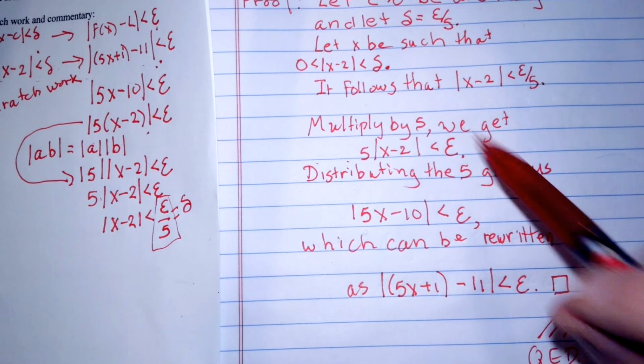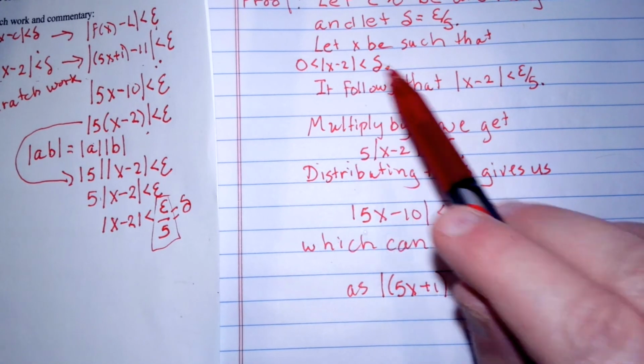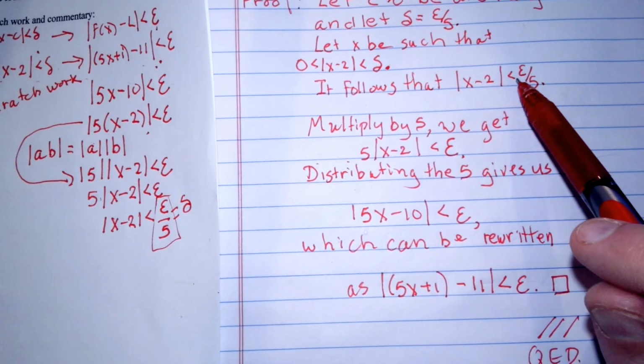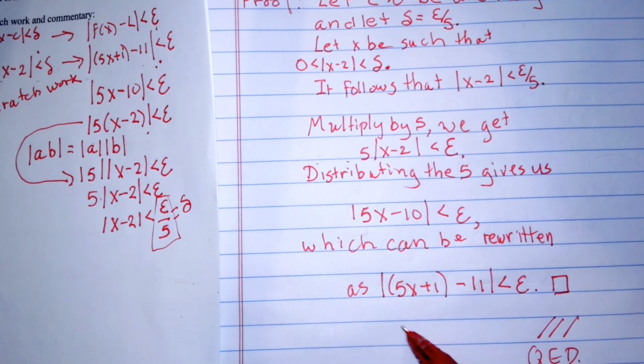What we've shown is if we start out with x being close enough to 2, how close? Well, within epsilon over 5, that f of x is as close to 11 as is demanded. All right, that concludes our proof.